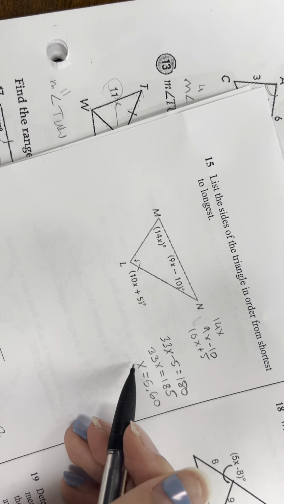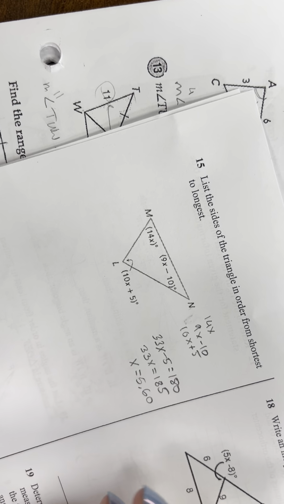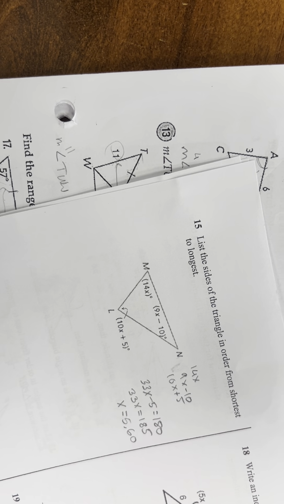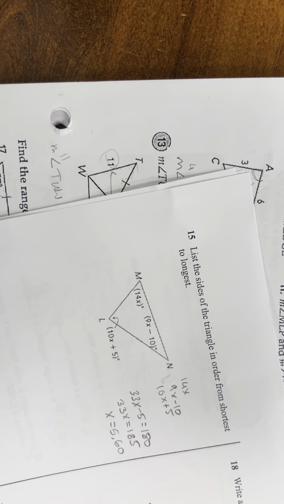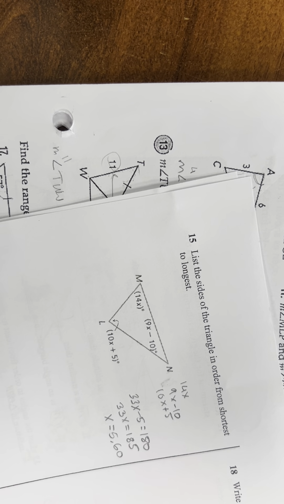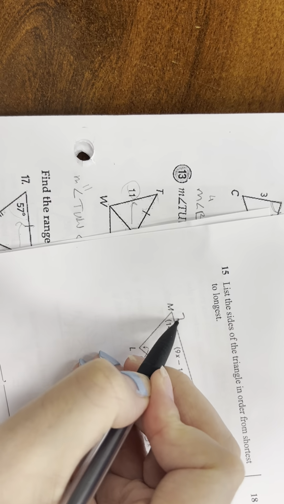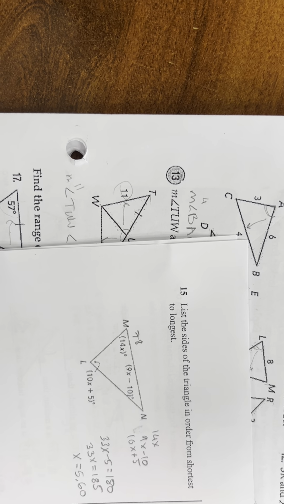Okay, since we know that x is equal to 5.60, we're just going to plug that x into each one of them. Okay, so 14 times 5.60 will be equal to 78.4.